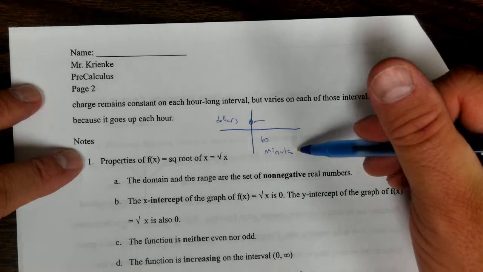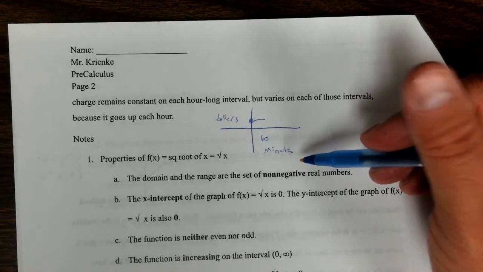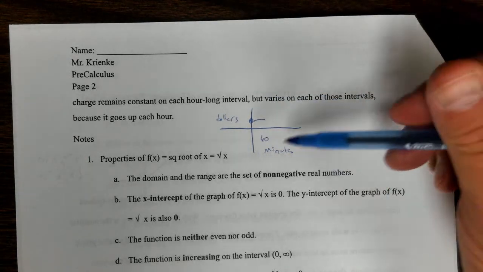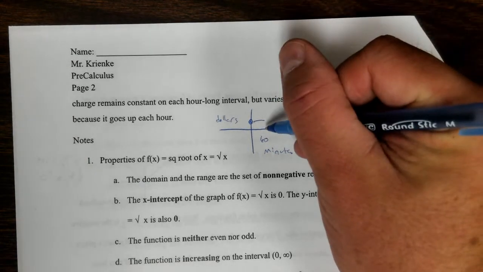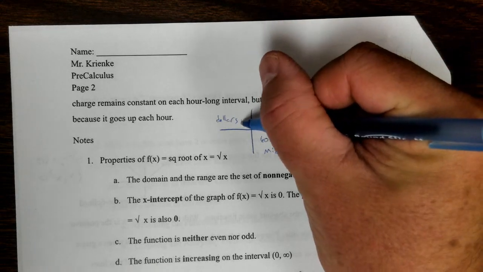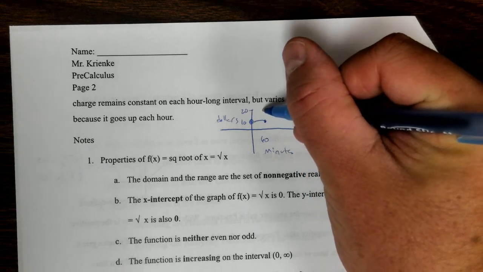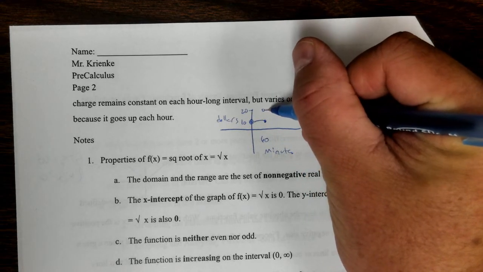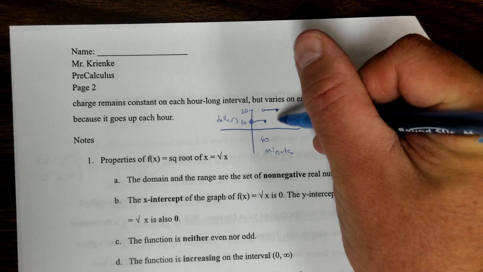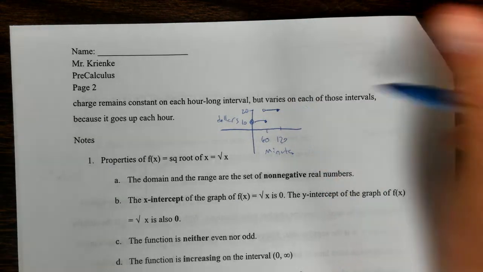Because to me, minutes would be easier to work with than hours, because you'd have to do 1.5, 2.5, and so forth. So this one's a solid one, and that's going to be $10. The next one at 20 starts from here on, and that'd be for 2 hours, which is 120 minutes, and so on.